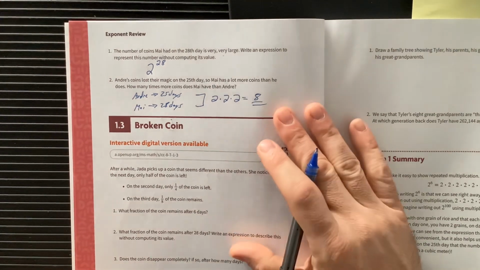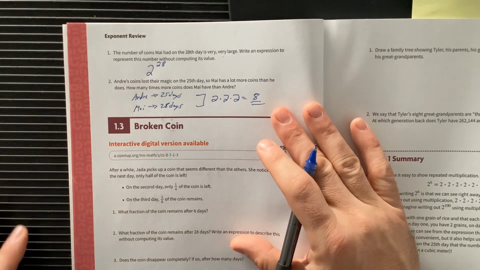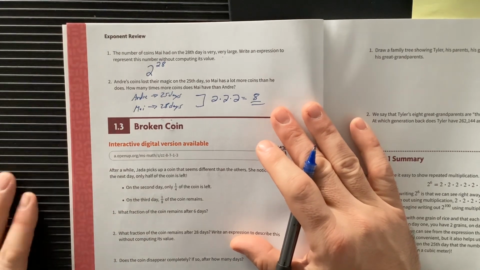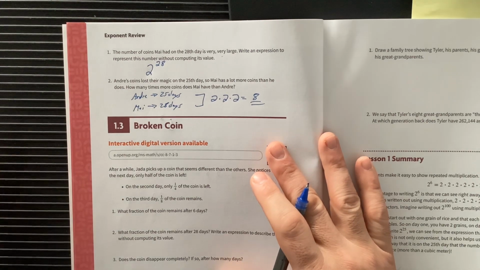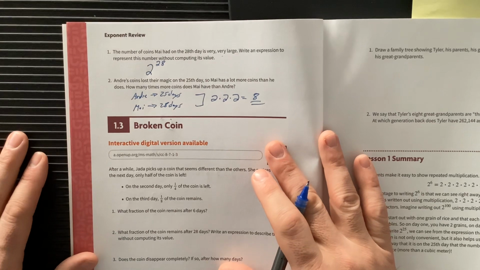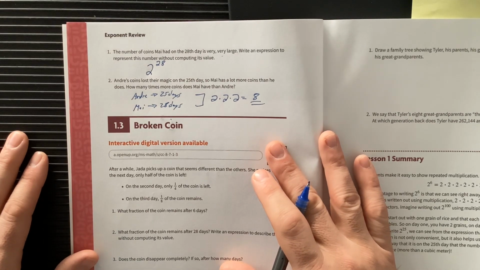All right, so this is the exact opposite. Sorry, I forgot there's 2 Addies at the moment. Addie, you can help answer this one then, to be fair. What fraction of the coin remains after 6 days? So how much of the coin is disappearing? Addie, I'm asking Addie.